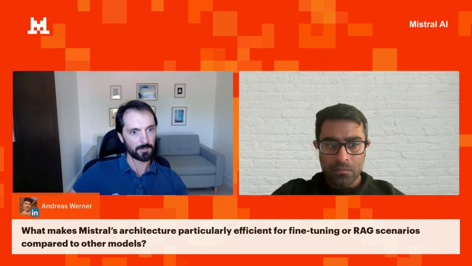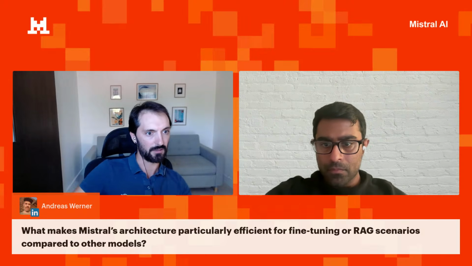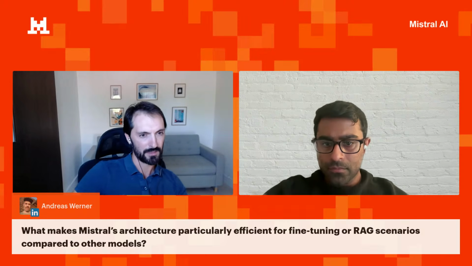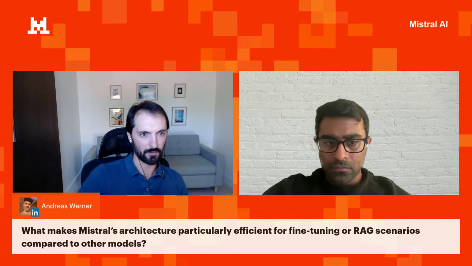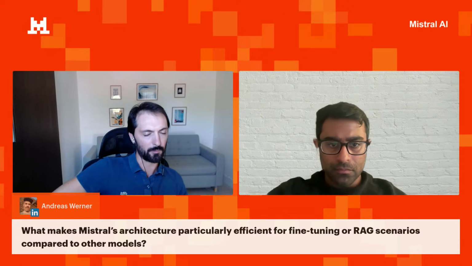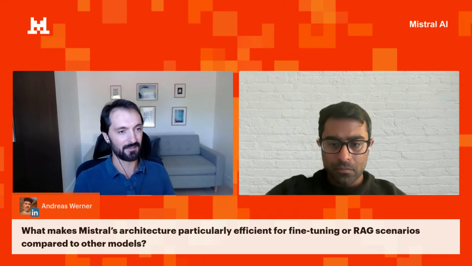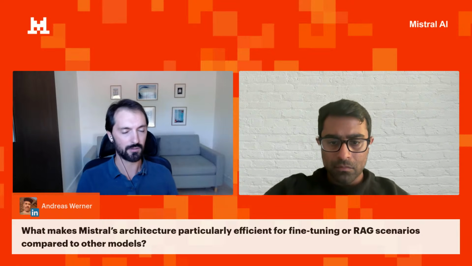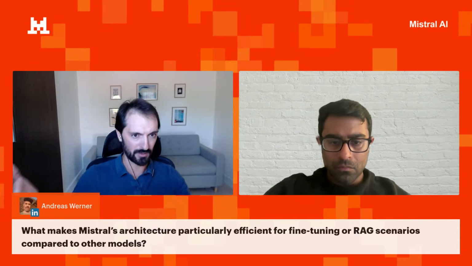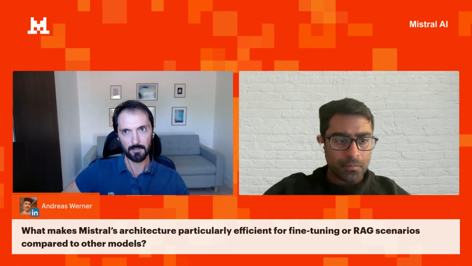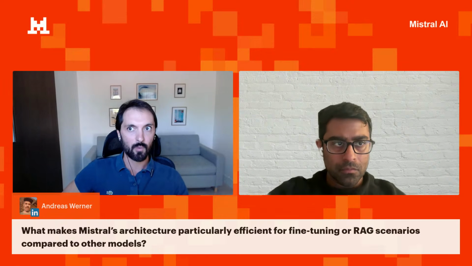So we have this one, and that is interesting. What makes Mistral's architecture particularly efficient for fine-tuning or RAG scenarios compared to other models? I guess it's always going to depend on what model we compare it with. For the fine-tuning part specifically, it's first because you can fine-tune, compared to some other models. I mean, obviously you have other models where you can fine-tune, but the model, even when it's commercial, is always open weight, so you can always fine-tune it, contrary to some competitors.